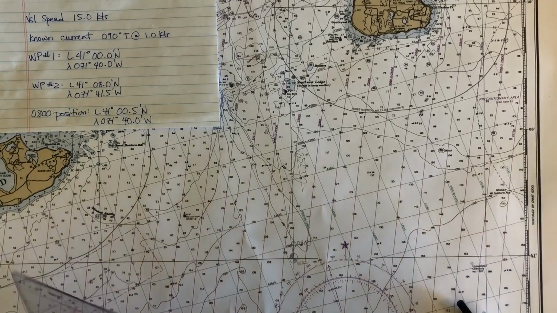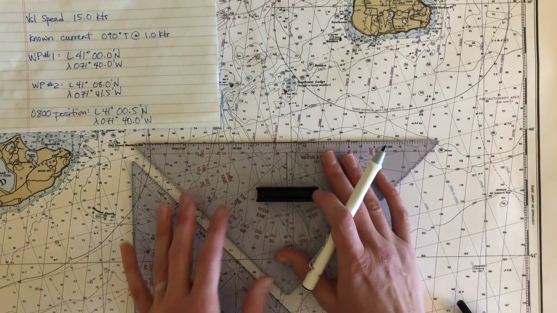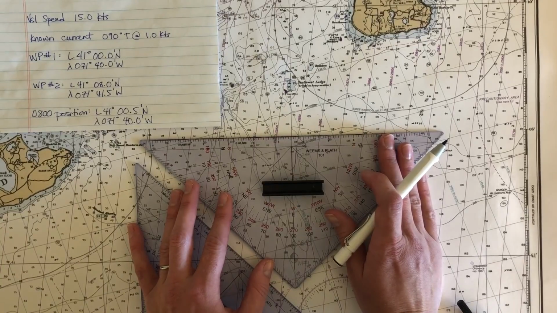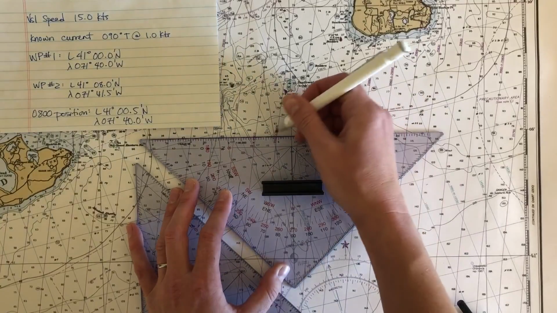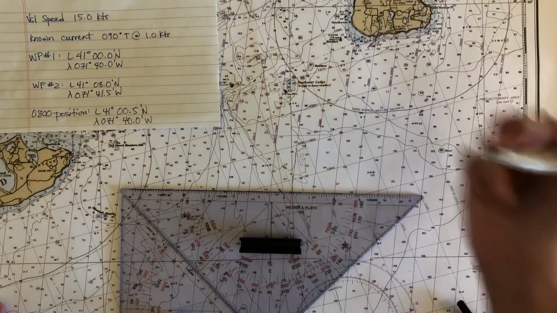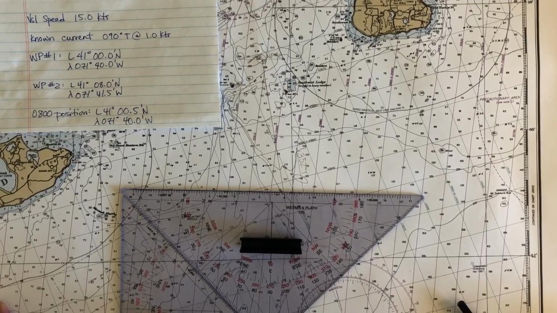So first I'll plot the vector in the direction of 090 degrees, and I plot that from my DR position. I don't know how long it's going to be yet, so I'll just make it way larger than it's going to be. I know it's going to be in this direction. Okay, 090 degrees.